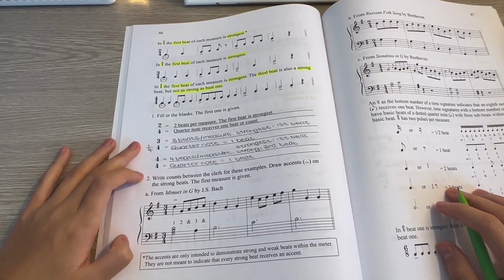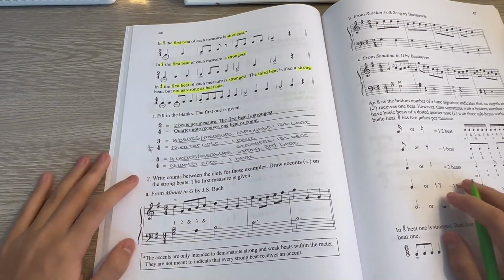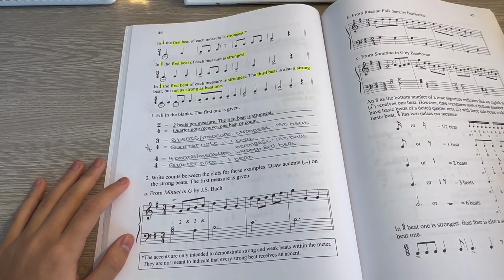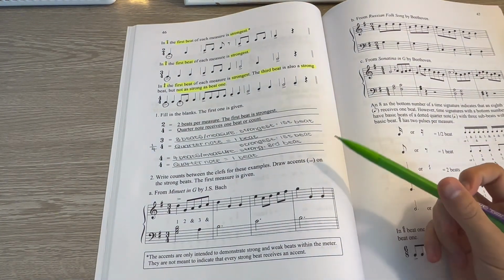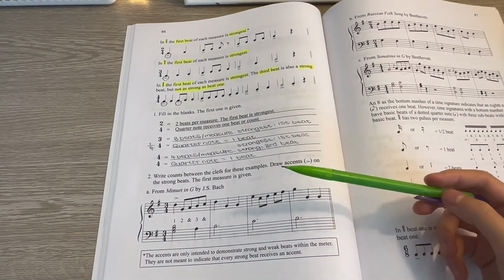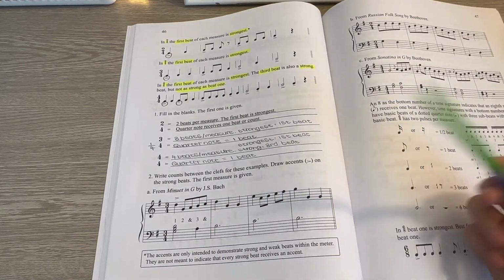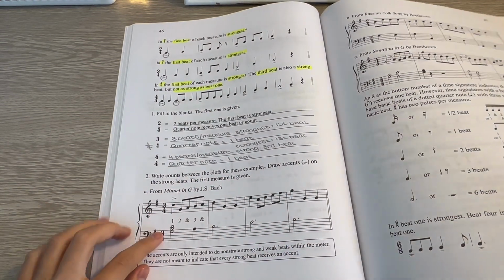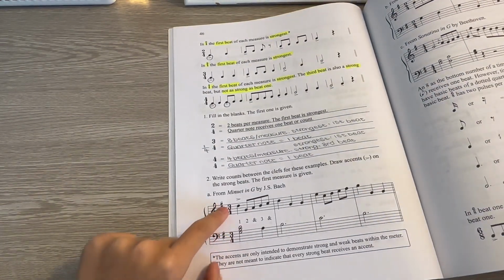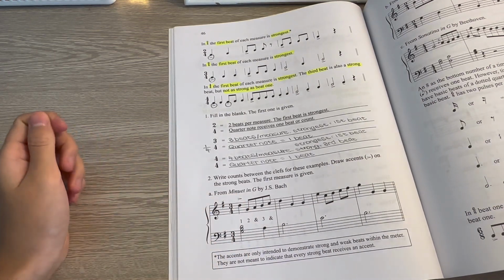Okay, now we're gonna do number 2. Write counts between the clefs for these examples. Draw accents, or these little marks, on the strong beats. The first measure is given. Okay, so we have to do this for all the measures. They gave us the first measure for the Minuet in G by J.S. Bach.